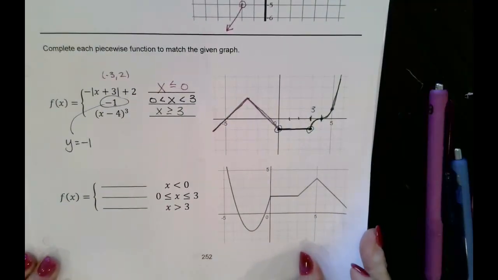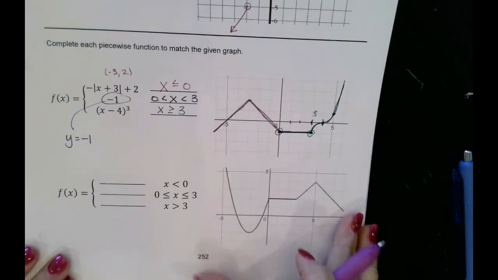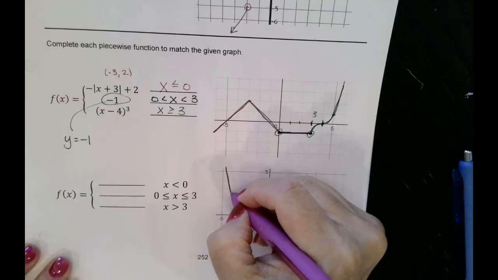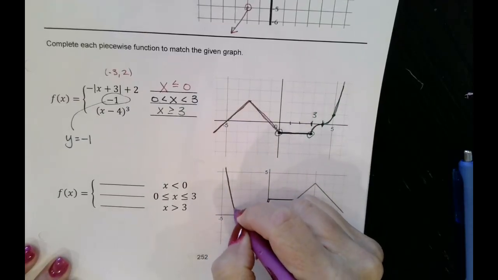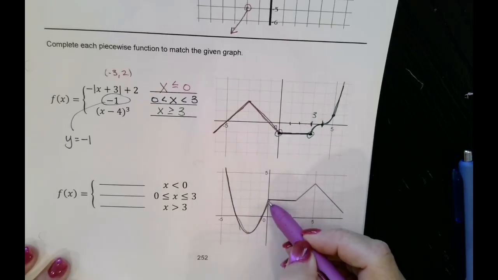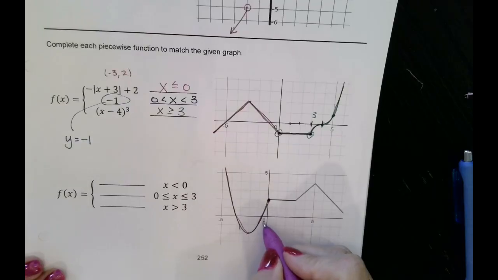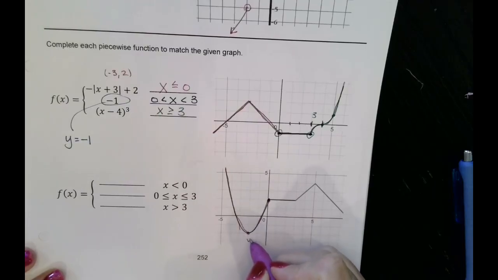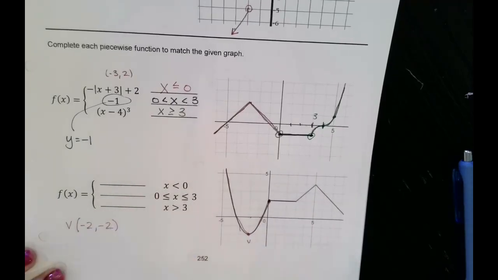All right, one more part to this, and that is creating the equation from the graph. So we look at this first one, and we know that this is a quadratic, right? And I know that it's going to be anything less than 0, so it's going to stop right here. So for me to create the equation here, I have to know what my vertex is. So my vertex is -2, -2.